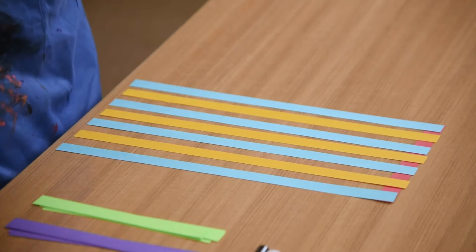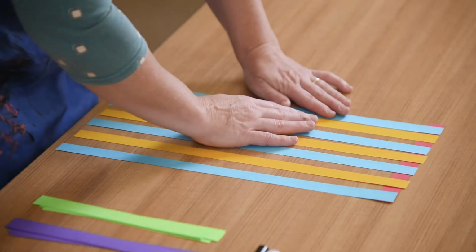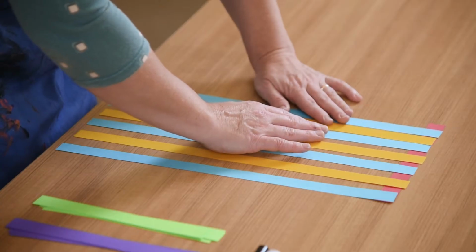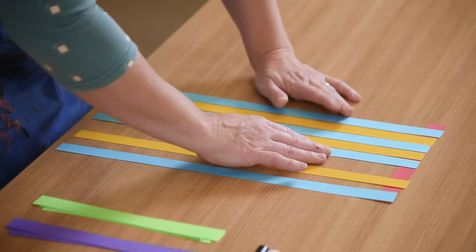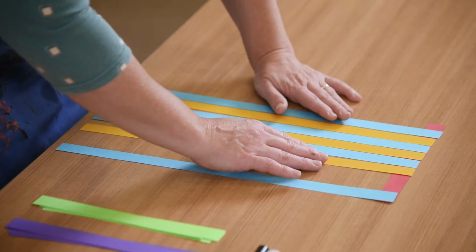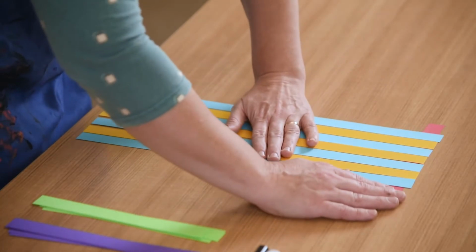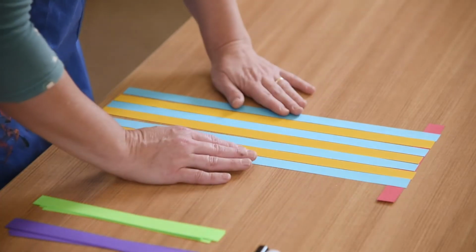That's just right. Now, what I'm going to do is glue these together, and I'm actually going to slide them a bit closer together so that they're just about touching. We'll have a little bit of overhang from the short strips, and that's okay too.